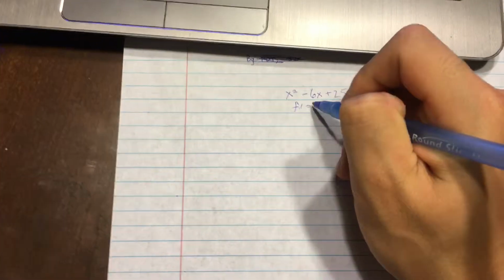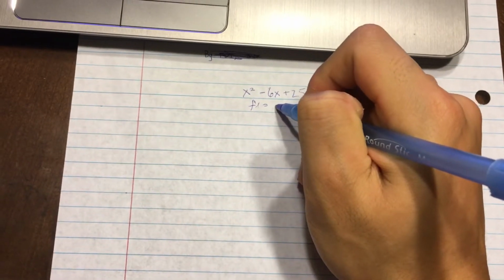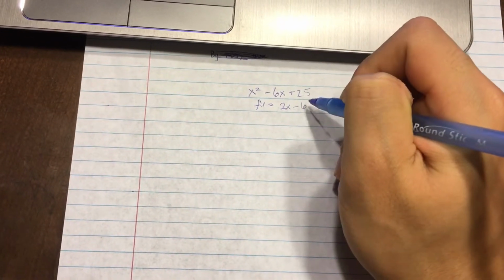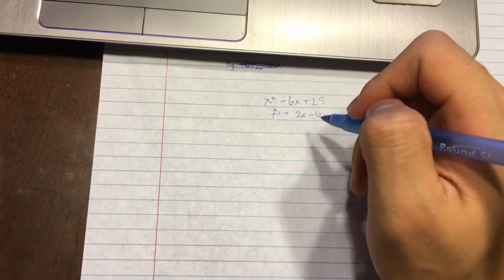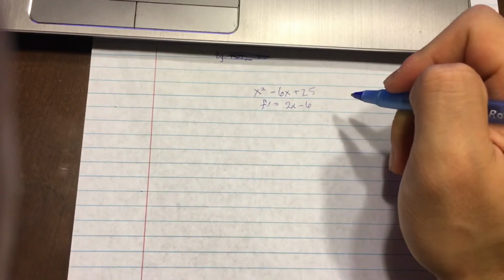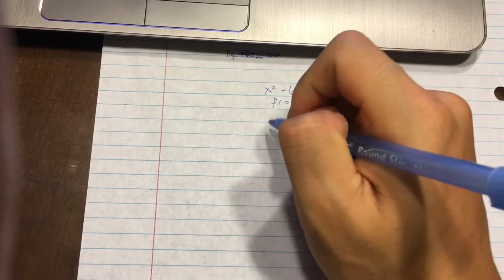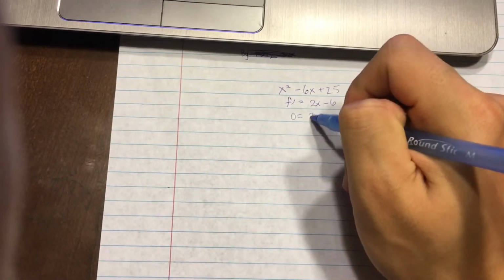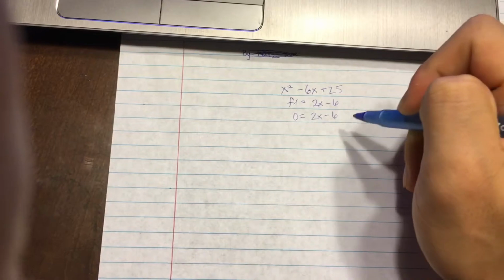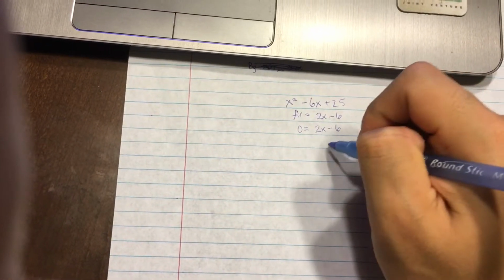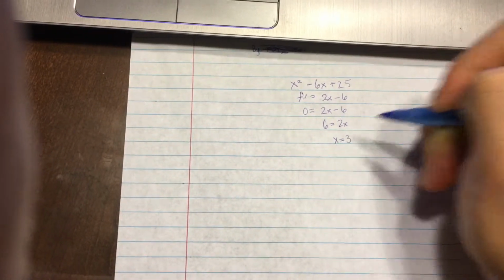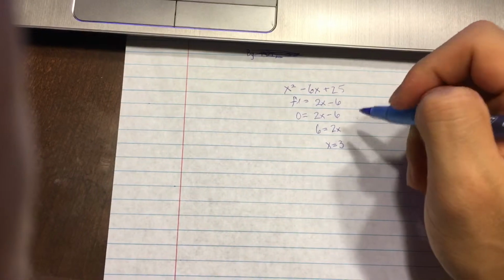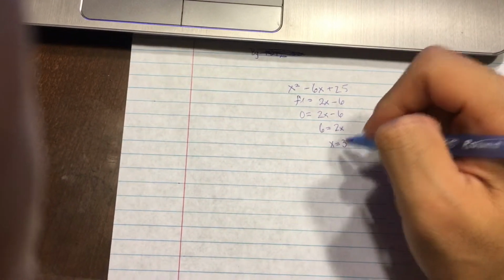the first derivative, and in this case f prime is equal to 2x minus 6. Okay, so that's your first derivative. Now that you have your first derivative, you want to find the critical points, and critical points are when f prime is equal to 0. So you set f prime equal to 0. In this case, it would be 2x minus 6 is equal to 0. And from here, you can rearrange the equation. So 6 equals 2x and x equals 3. And so now we know that our critical point is x equals 3.